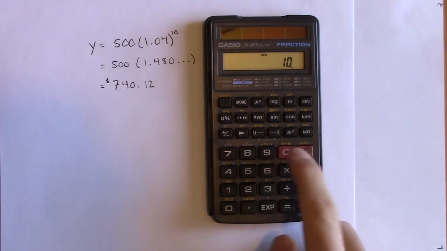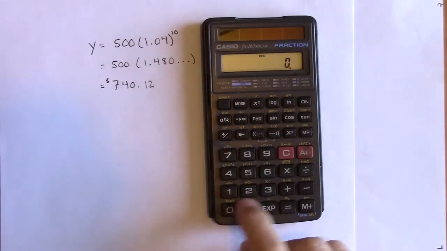Oops. Sorry, this calculator has not been used in a while.